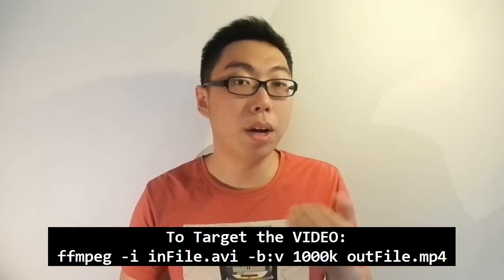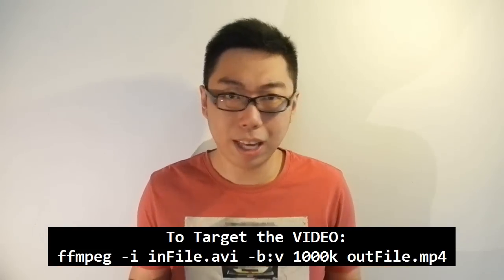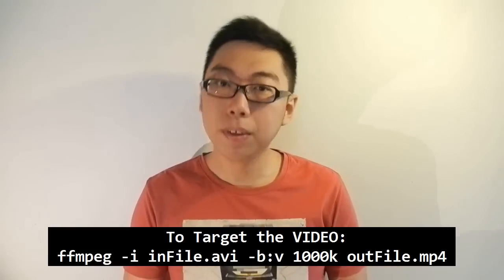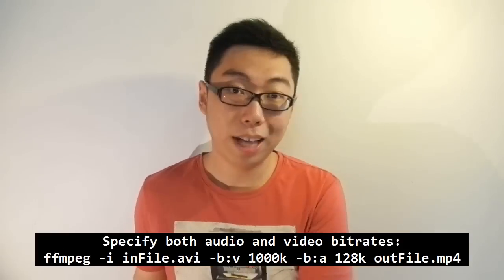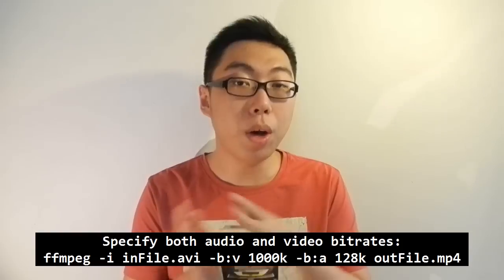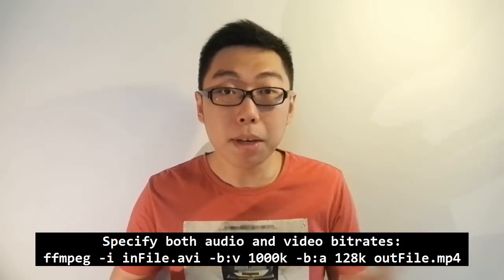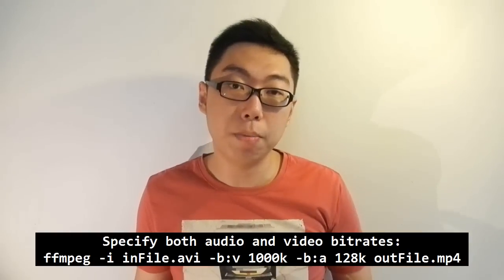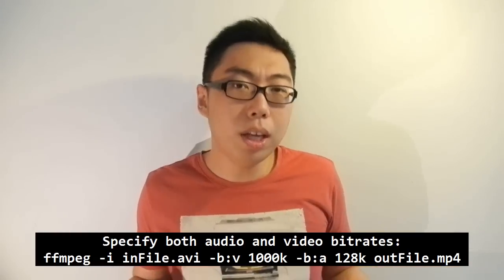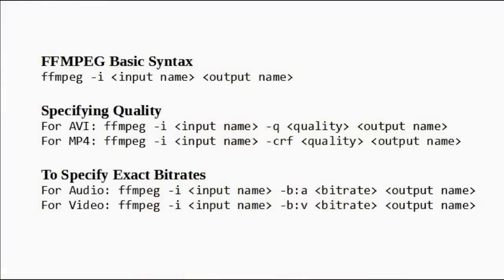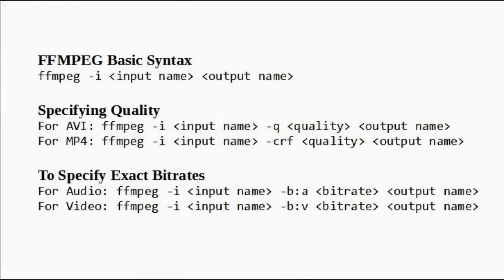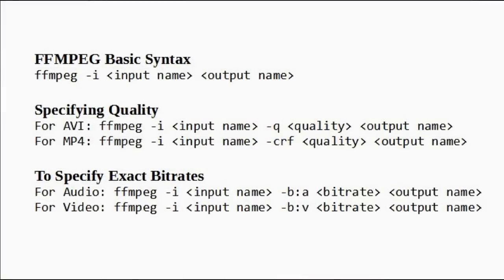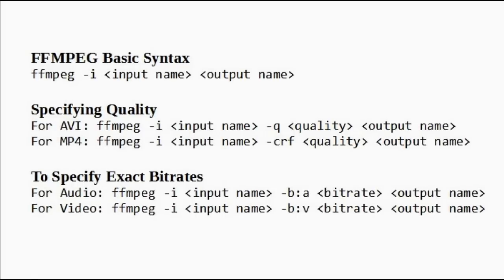For example, if I want the video quality to be 1000K, which is actually quite low, you can do that. I can even specify both audio and video bit rates at the same time, and that will fix the two bit rates of the two different streams. This is of course only if you want finer control. So for the vast majority of use cases, I'd say what you've learned so far covers your bases.